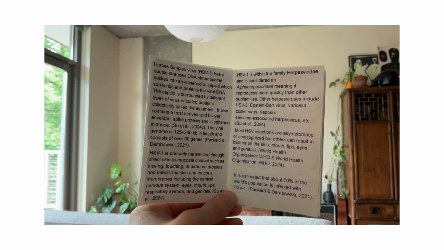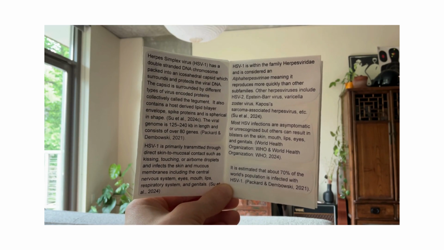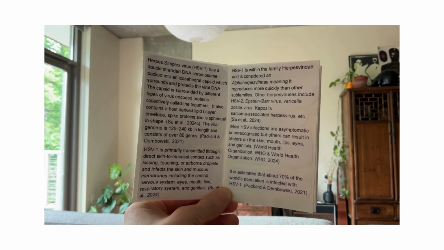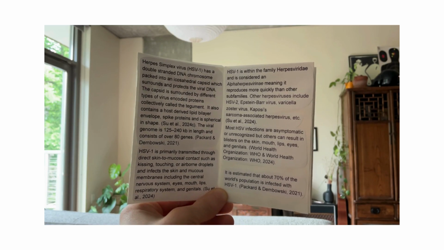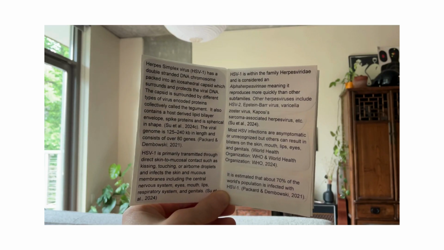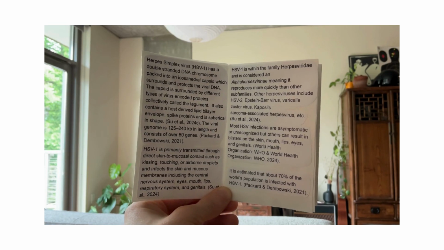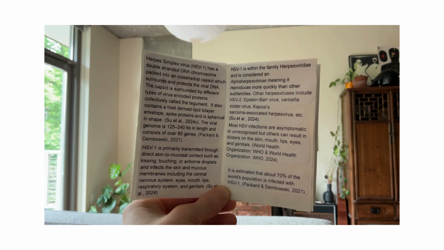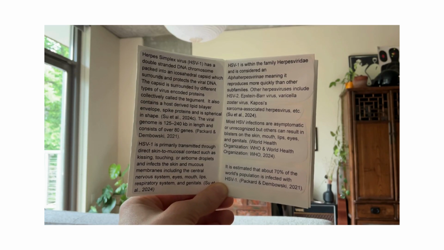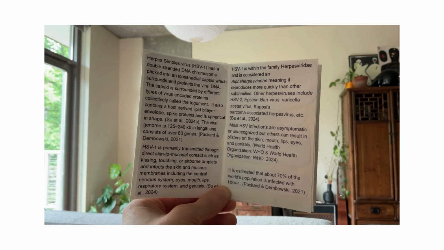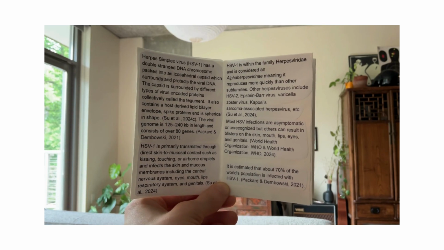HSV-1 is primarily transmitted through direct skin to mucosal contact, such as kissing, touching, or airborne droplets, and infects the skin and mucous membranes, including the central nervous system, eyes, mouth, lips, respiratory system, and genitals. It is estimated that about 70% of the world's population is infected with HSV-1. Most HSV infections are asymptomatic or unrecognized, but others can result in blisters on the skin, mouth, lips, eyes, and genitals. HSV-1 blisters primarily appear on the lips and mouth and are commonly referred to as cold sores.